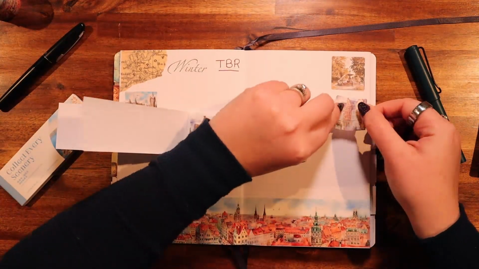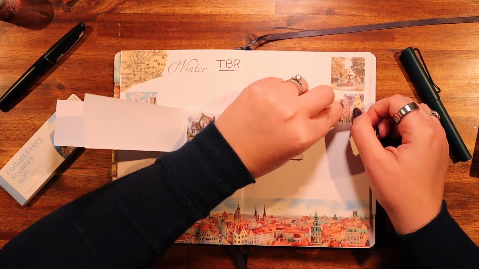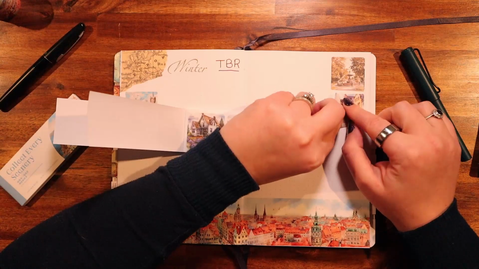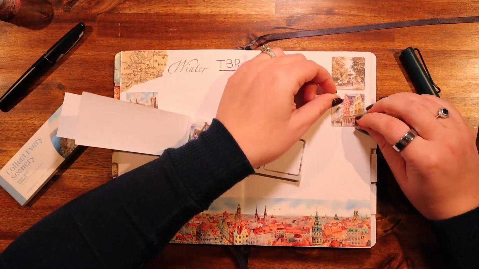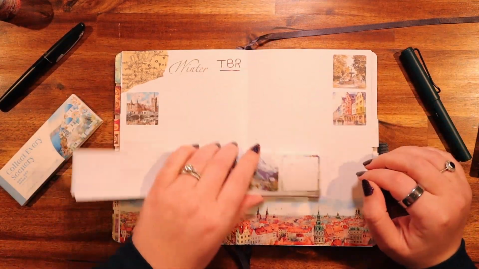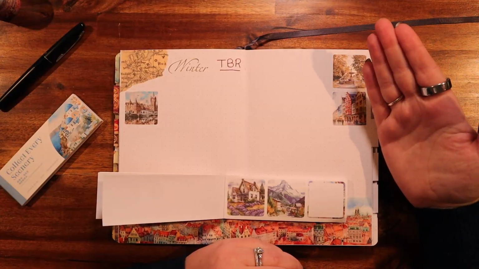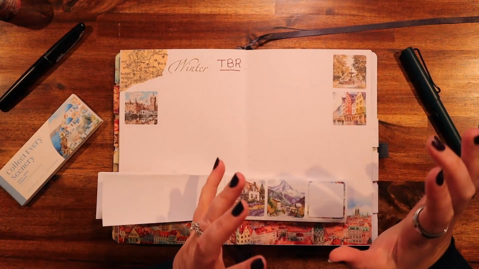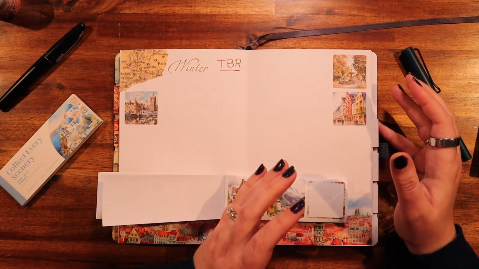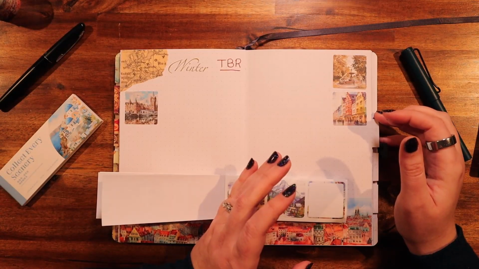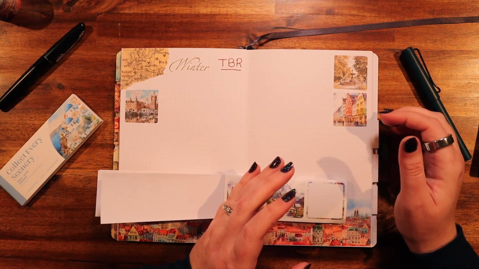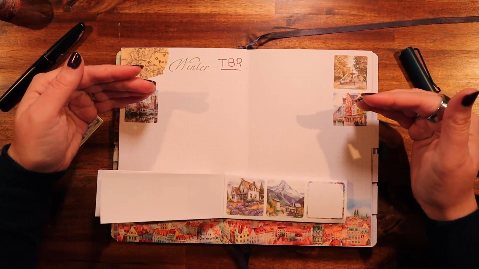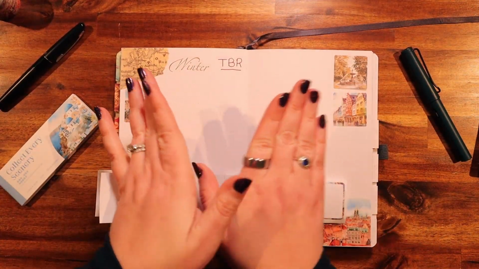I'm also thinking about the subjects in the photos and which way they're facing. So the building faces are looking this way. It's really apparent whenever you have pictures or stickers with people in them. Always try to have them looking towards the center of the page rather than looking off of the page.